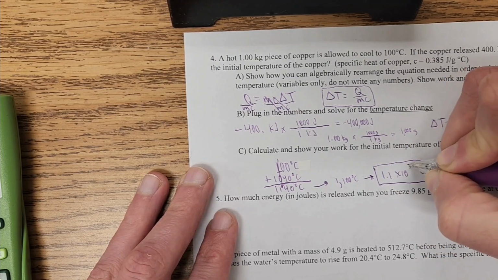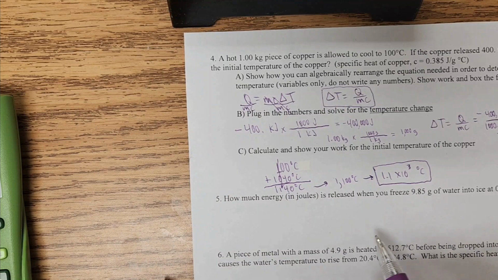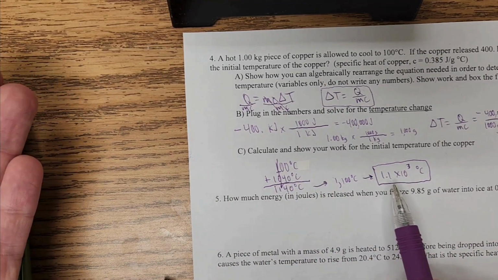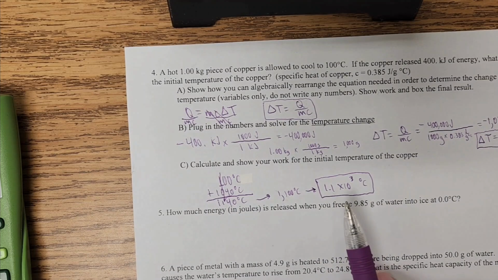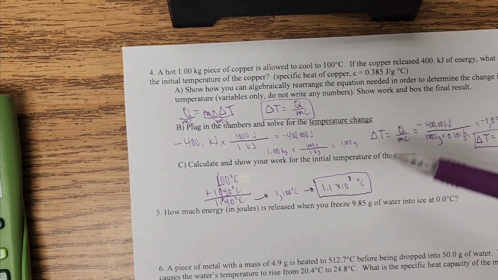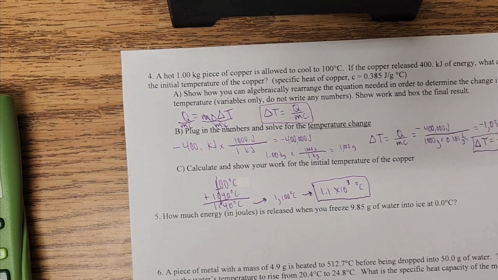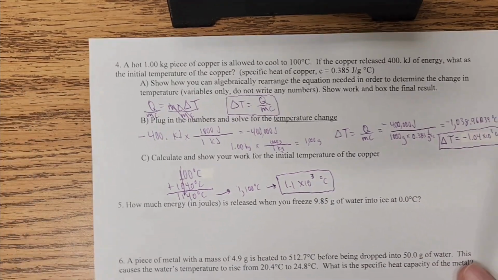I think we'll be forgiving when it comes to sig fig rounding on this particular one, but to follow the technical process, that's how you do it. You would get that as the initial temperature, because it must have started a lot hotter and cooled down. Since we know how much it cooled down, it must have started 1,040 degrees warmer than it ended up. So that's the process there.